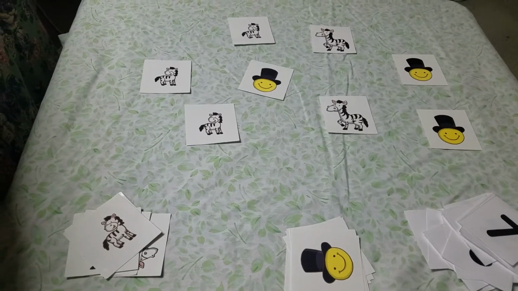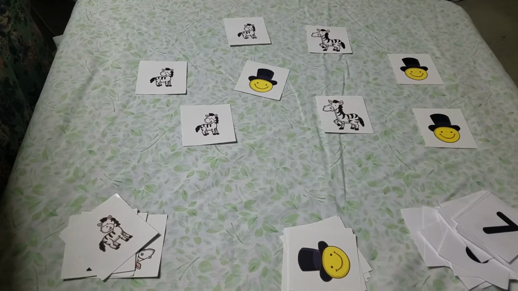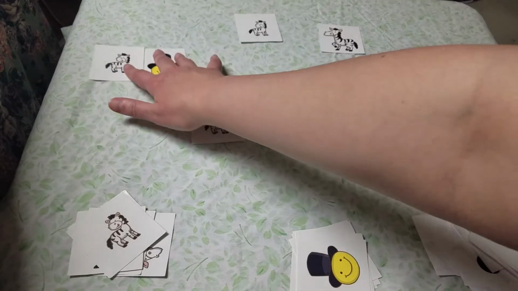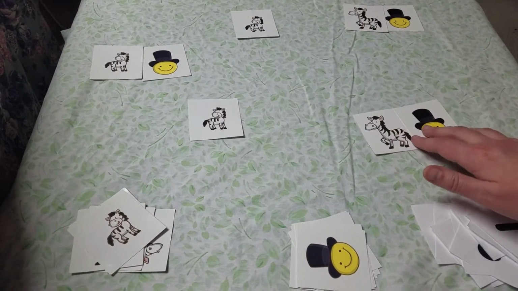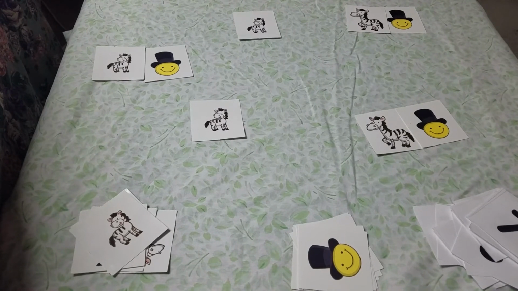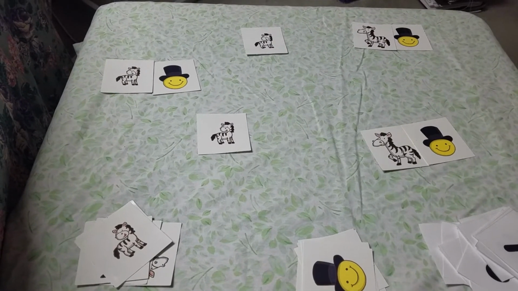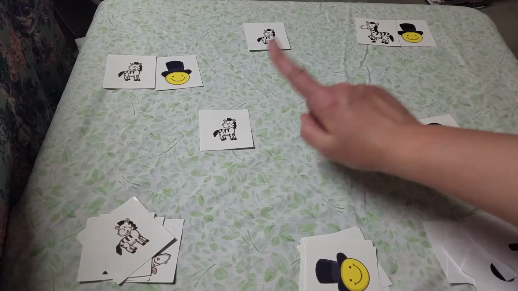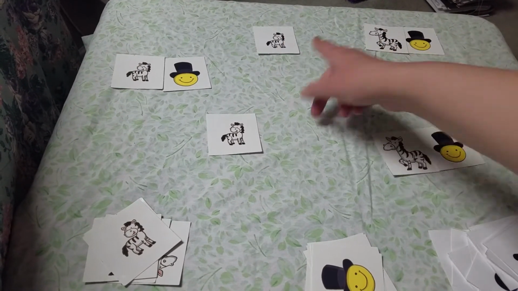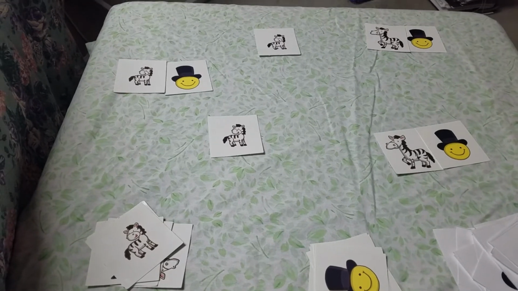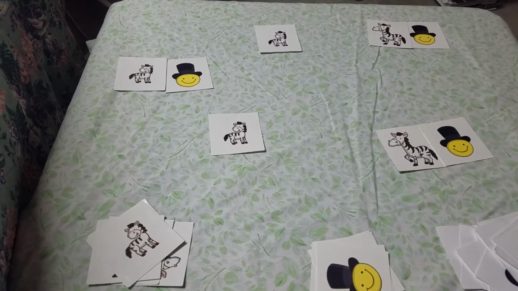Well, now I'm going to pair them off, just like we did before. Let's pair them off. So those are paired off, those are paired off, and those are paired off. So how many more zebras are there? It's the amount that don't have a buddy, right? This one doesn't have a buddy, and this one doesn't have a buddy. So there are 2 left over without a buddy. That means there's 2 more zebras.